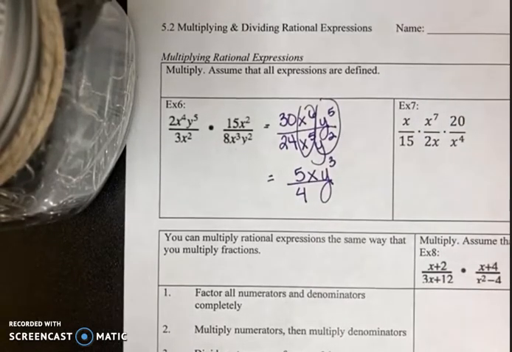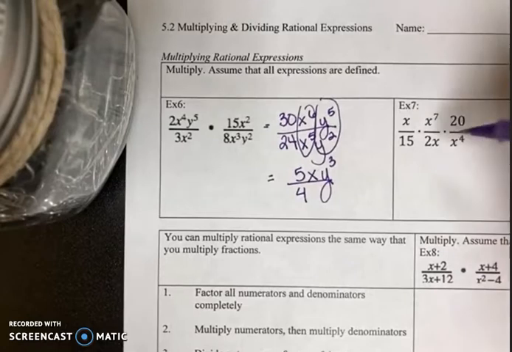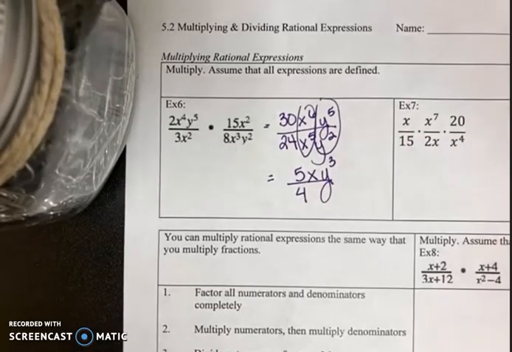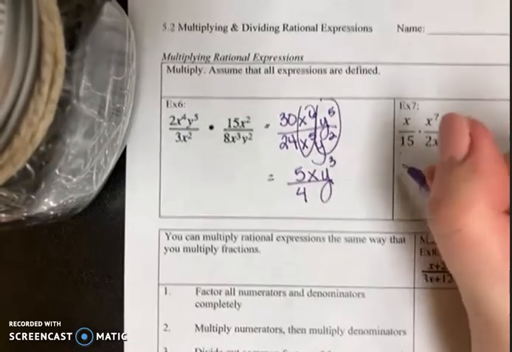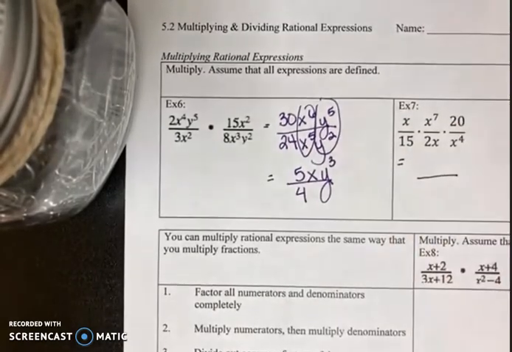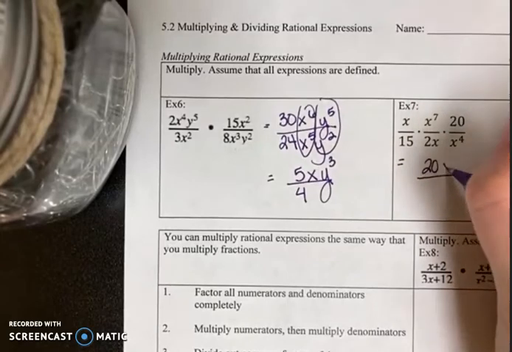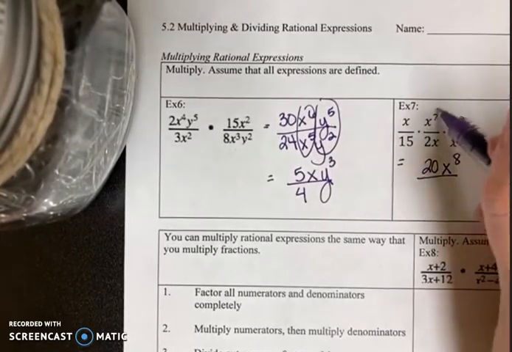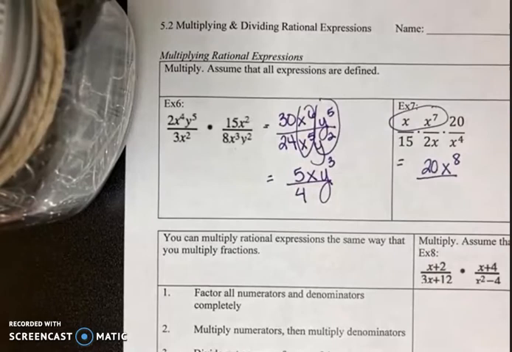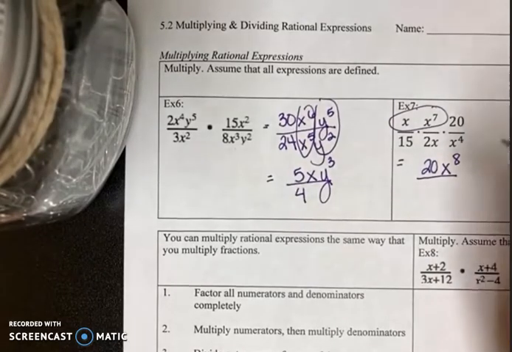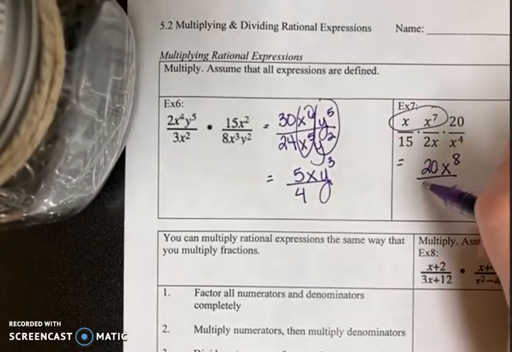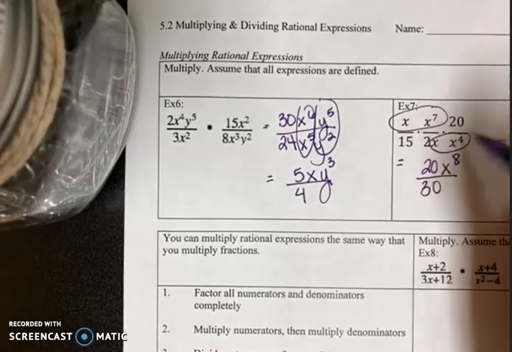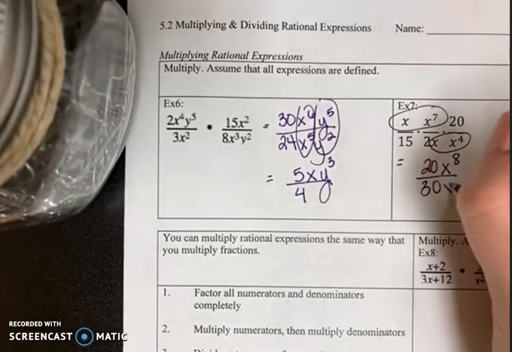Example 7, once again you go across the top, across the bottom. It doesn't matter that there's 3 things we're multiplying here instead of 2. So when I multiply the numerators, I would get 20x to the 8th power because I added the exponents here. In the denominator, I would have 15 times 2, which is 30, and then x times x to the fourth, which is x to the fifth.